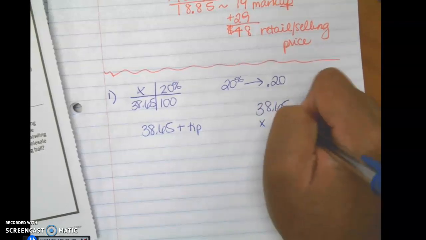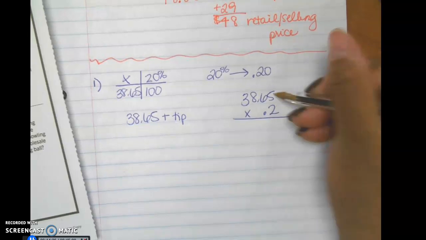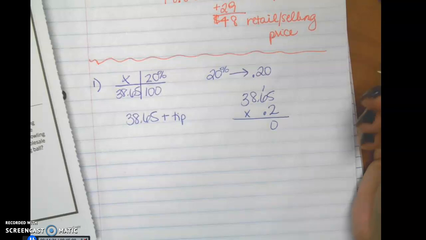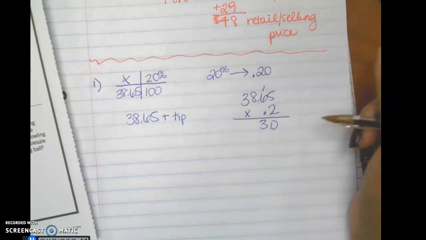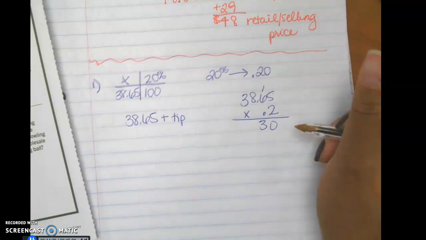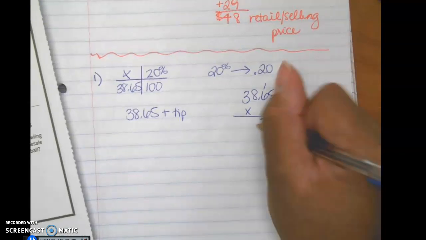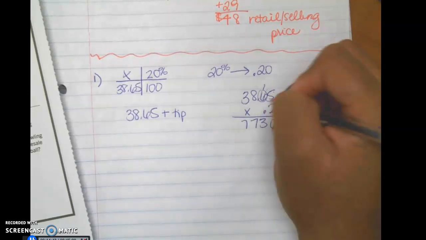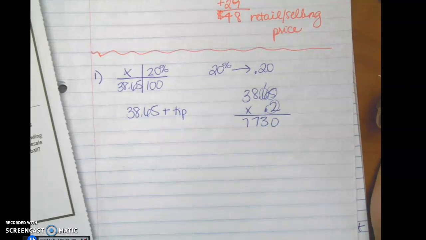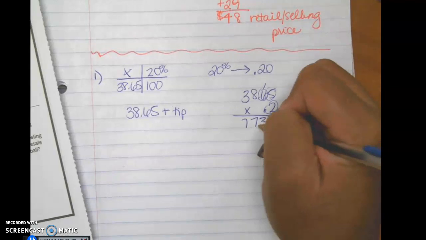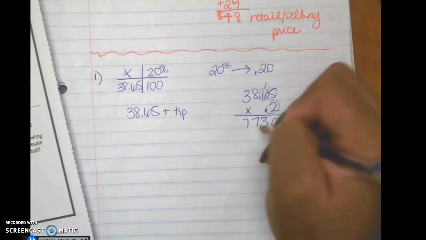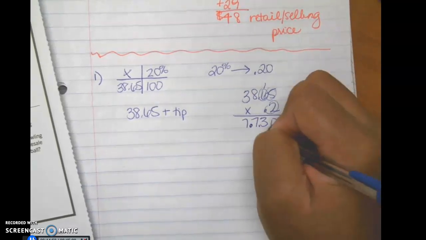times 38.65. 2 times 5. 6 times 2 plus 1. 2 times 8 plus 1. Pay attention. And 3 times 2 plus 1. How many times do I move my decimal? No. How many numbers did I circle? 3. Furthermore, if I have $77 in tip, that's a little ridiculous. The decimal has to go here. This decimal is not correct.